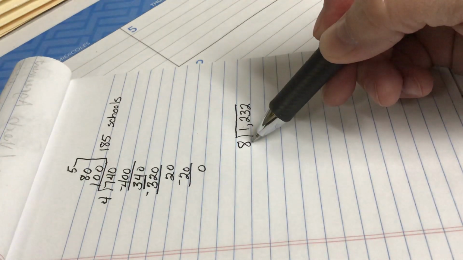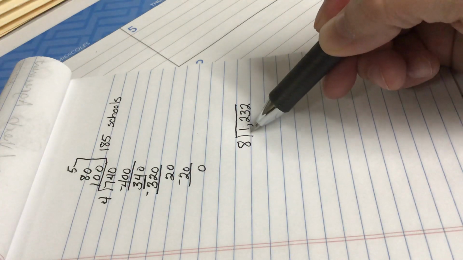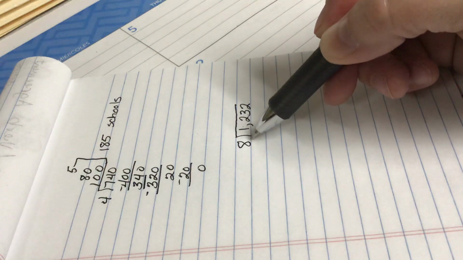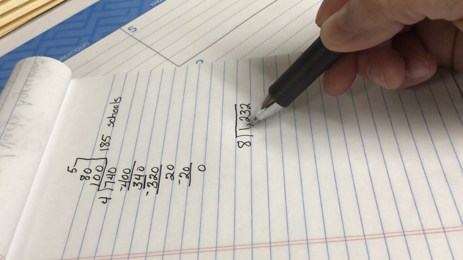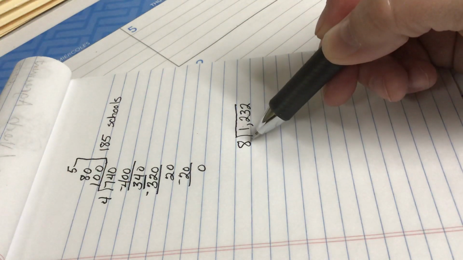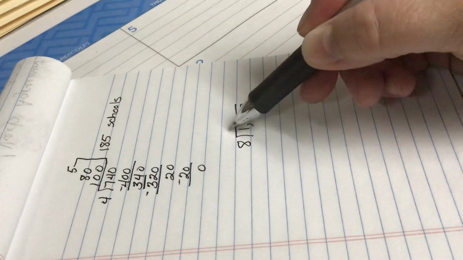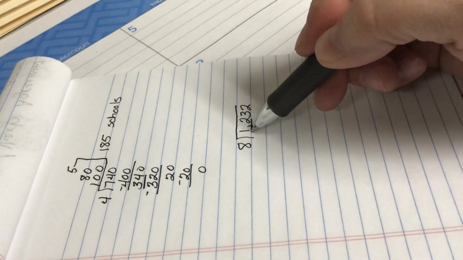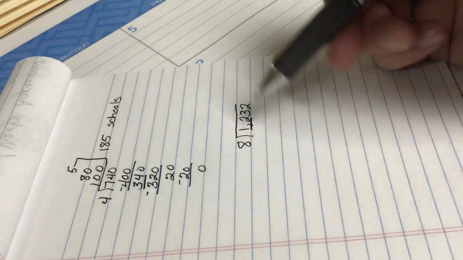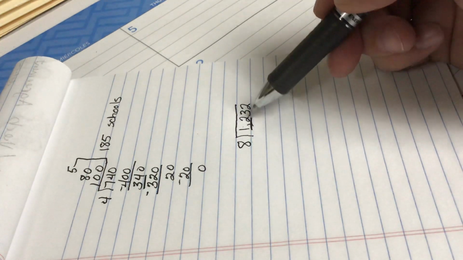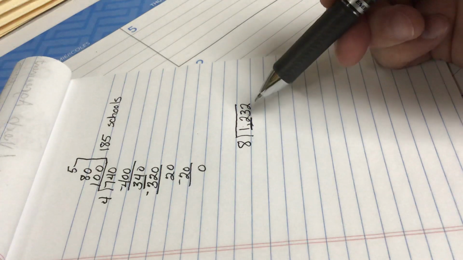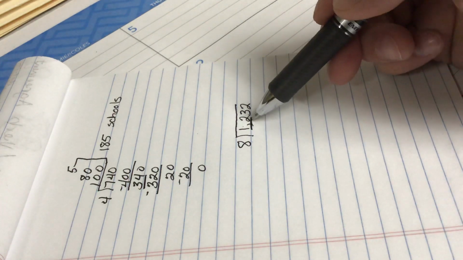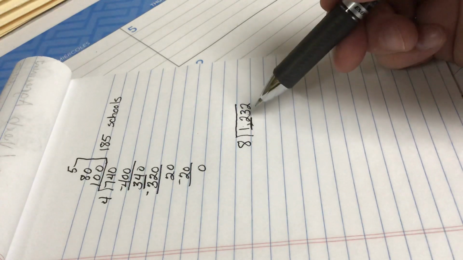Now, I can't take 8 into 1 because it's smaller than 8, even though this represents 1,000. If I took 1,000 times 8, I'd have 8,000 up here, which is too big. So I'm going to look at the hundreds place. I can take 8 into 12 hundreds, but I can only take it one time, because 2 eighths is 16, and 16 is bigger than 12.